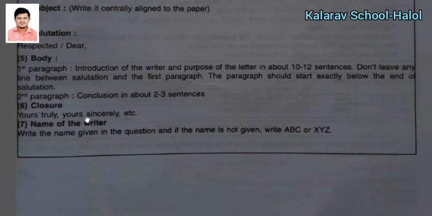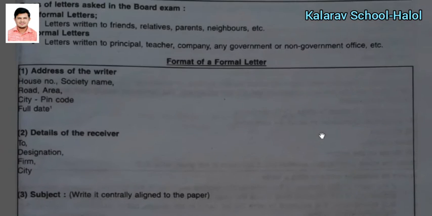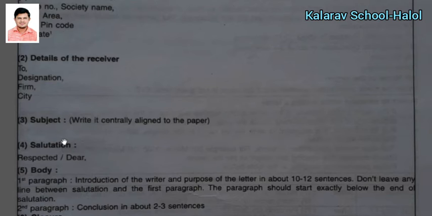Yours truly, yours lovingly, yours sincerely, whatever you want, you can write. After that, the name of the writer. Write the name given in the question. Most important thing: if the name is given in the question paper, you have to write that name only, but if it is not given, then write A, B, C or X, Y, Z. So this is the format of the formal letter. A formal letter is written to a principal, teacher, company, or any government or non-government office, in this type of format.